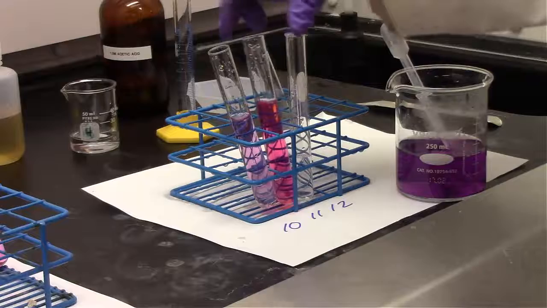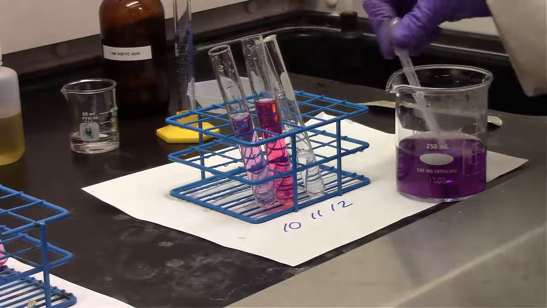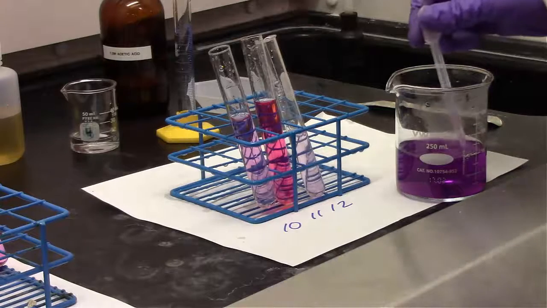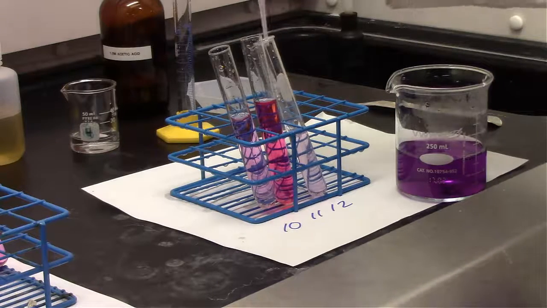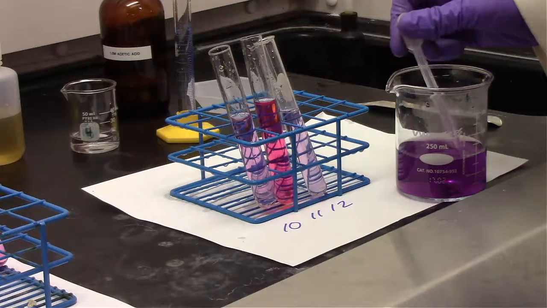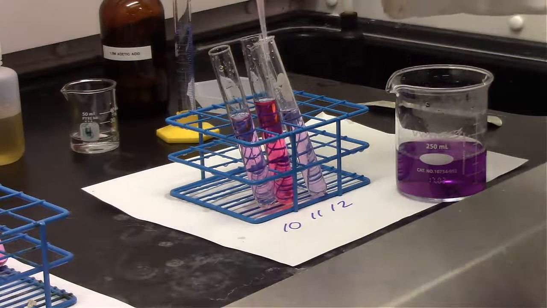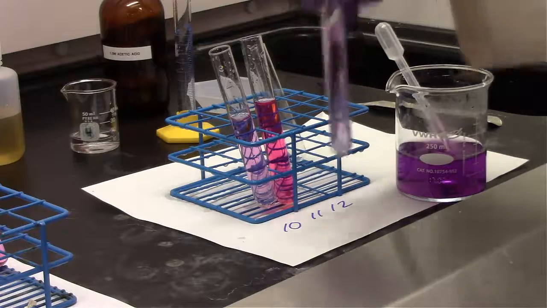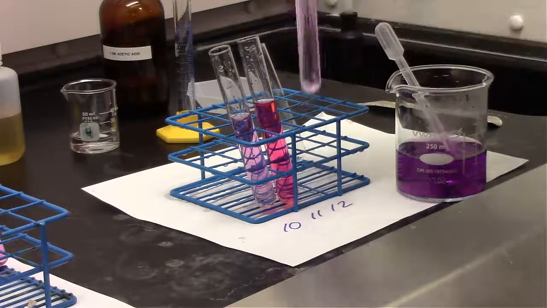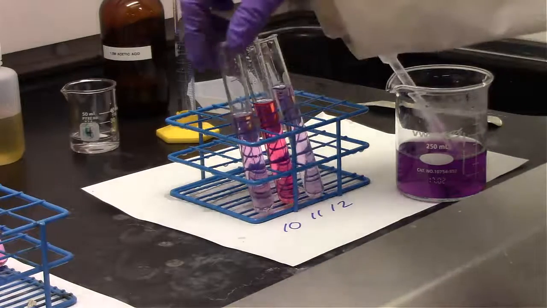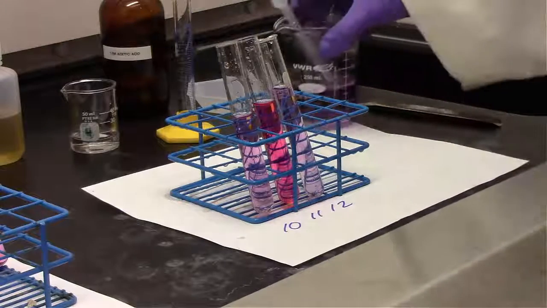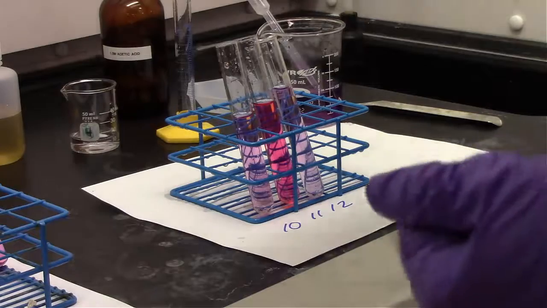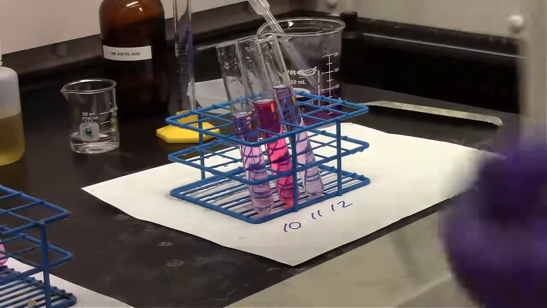So that's just a solution of acetic acid. And for our solution of water, we expect our red cabbage solution essentially to just be diluted. And that still looks purple in color. So it looks like our red cabbage solution has just been partially diluted.